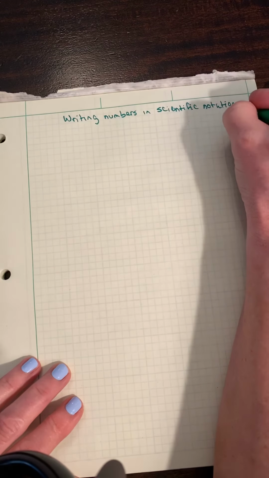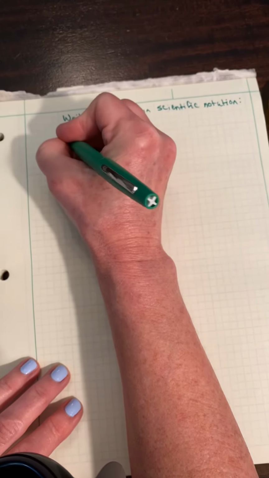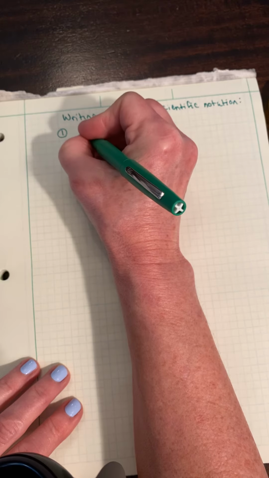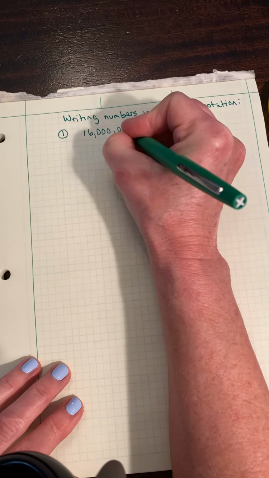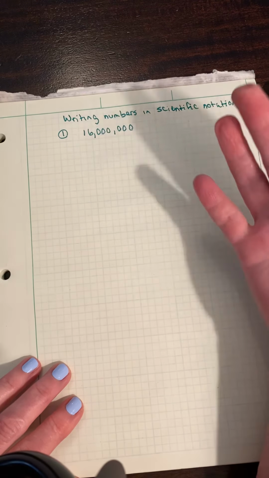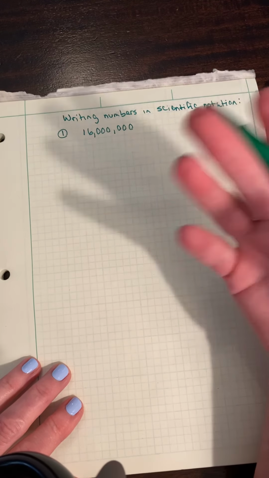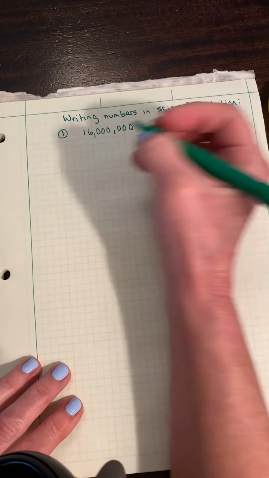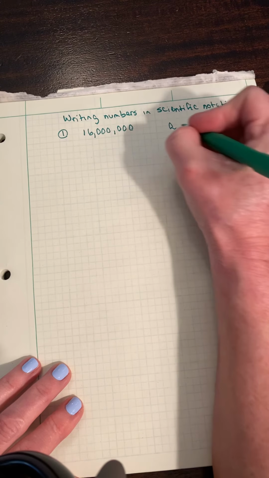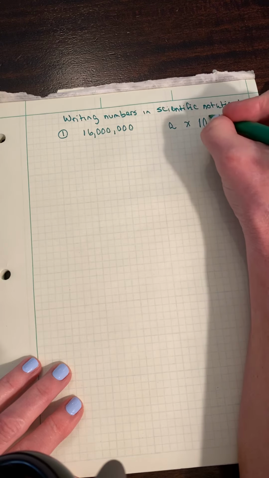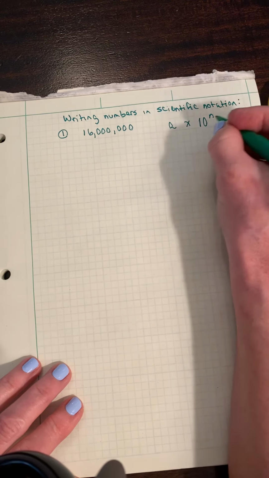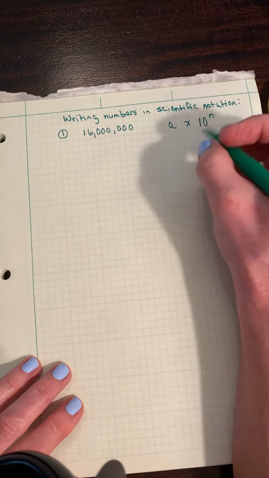Okay. Let's say I've got 16 million. In scientific notation, what we're going to have is some number, I'll just say A, times 10 to a power, some power here. And this can be positive or negative.